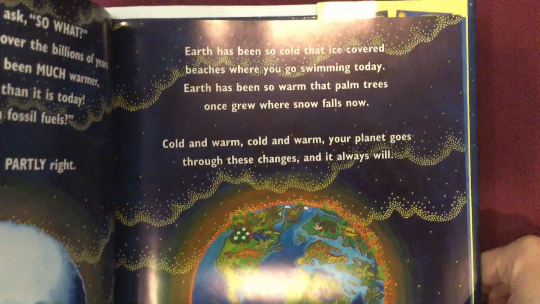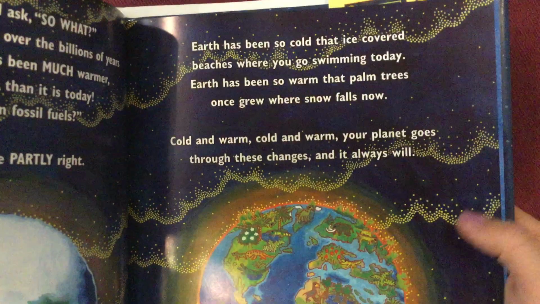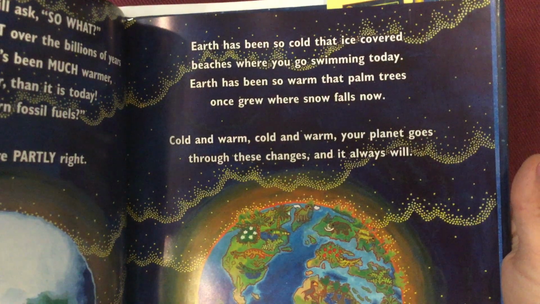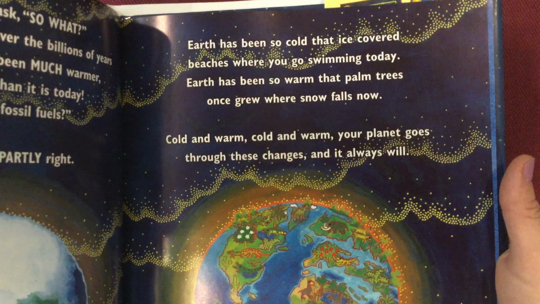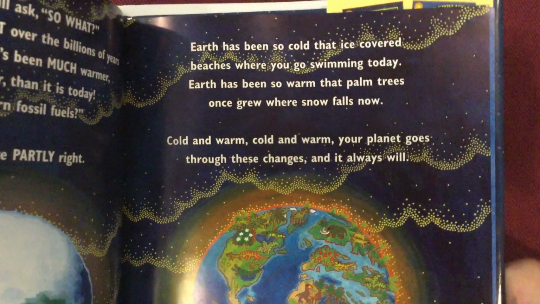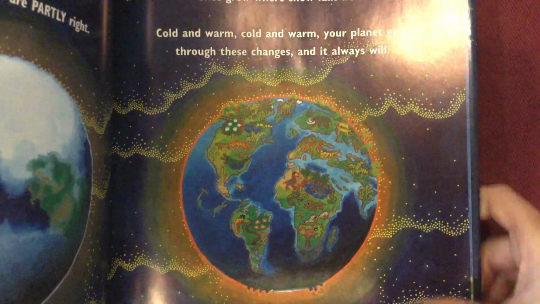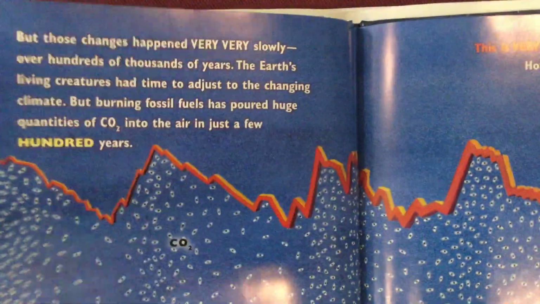Earth has been so cold that ice covered beaches where you go swimming today. Earth has been so warm that palm trees once grew where snow falls now. Cold and warm, cold and warm. Your planet goes through these changes, and it always will, even without humans.